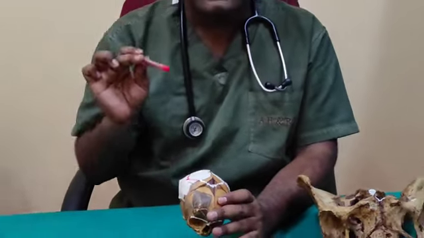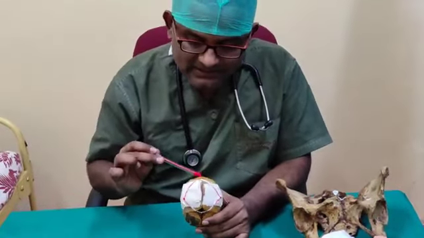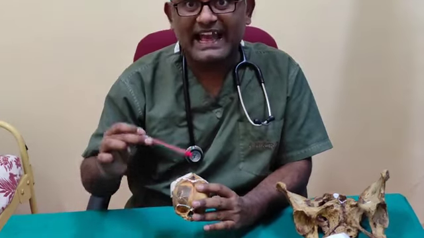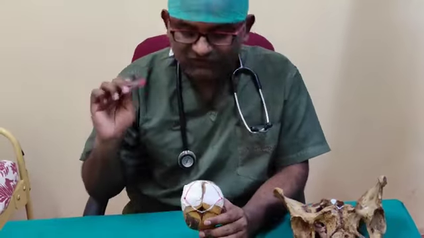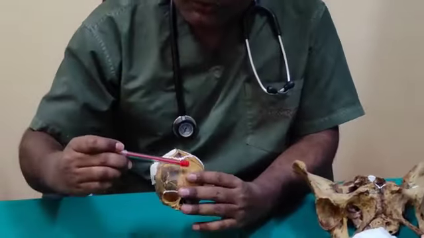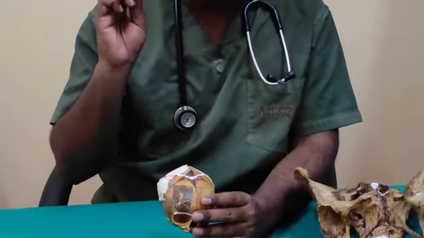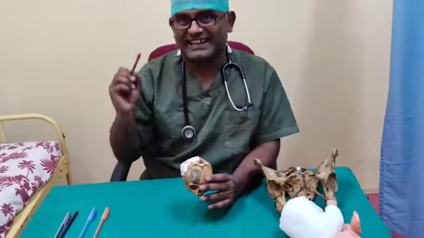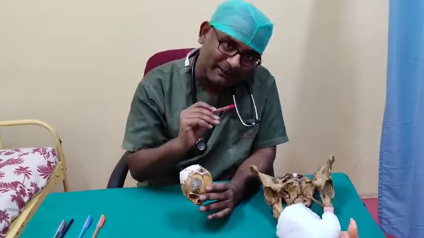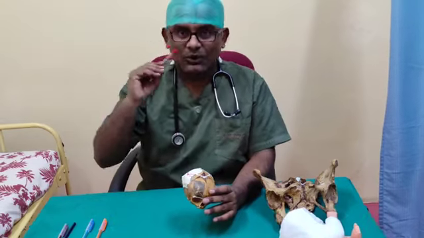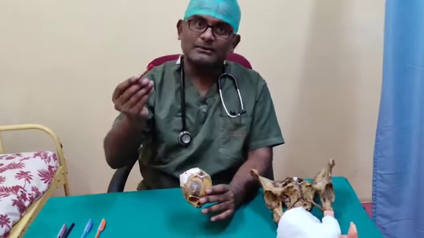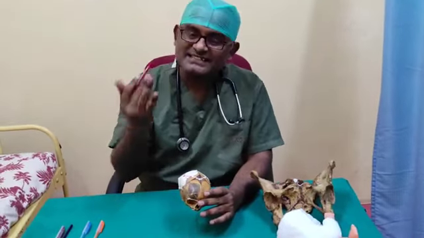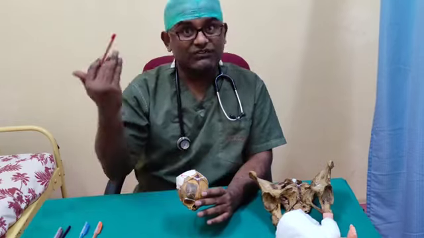Occipito-anterior. Once again I will be telling, complete flexion, suboccipito-bregmatic, 9.5 centimeter, occipito-anterior. Now deflection, it is occipito-frontal, 11.5 centimeter, occipito-posterior. So occipito-anterior is suboccipito-bregmatic, occipito-posterior is, what is it? Occipito-frontal, 11.5 centimeter. So in these two attitudes, complete flexion and deflection, presenting part will be the vertex and cephalic presentation.